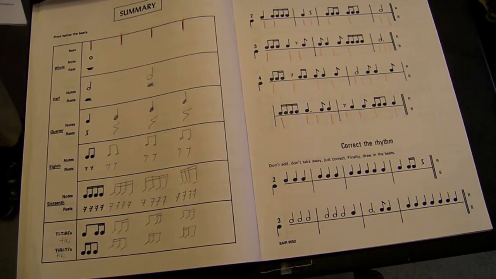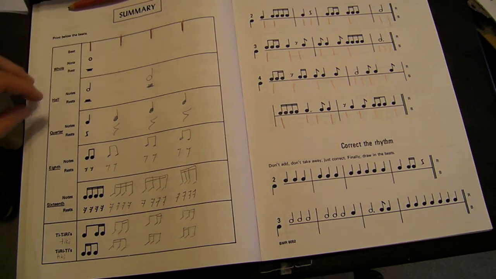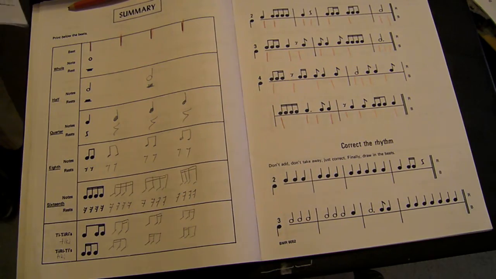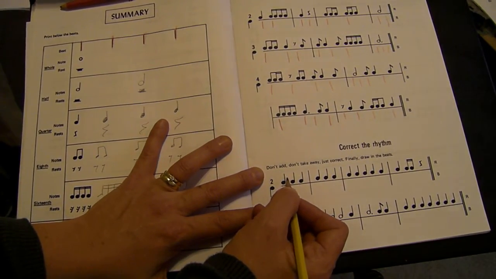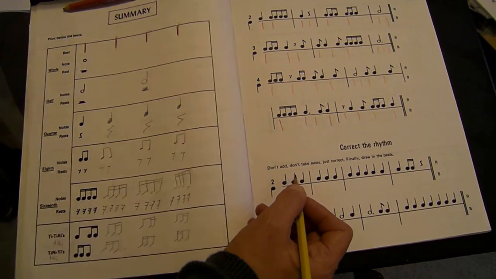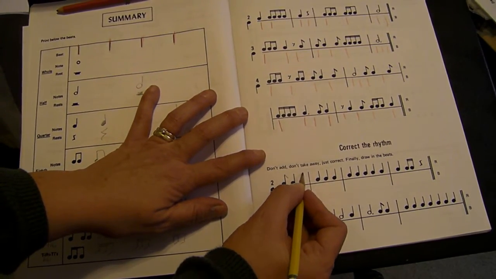Excellent. Now we go to the bottom. It says, don't add, don't take away, just correct, finally draw on the beats. Well, I am going to say, it's okay if we add and take away. What should we do to the first measure? 2 beats in a measure, what should we do? We could make it cinco pa. Okay, let's do that. Cinco pa.